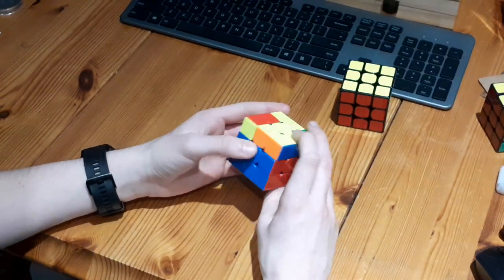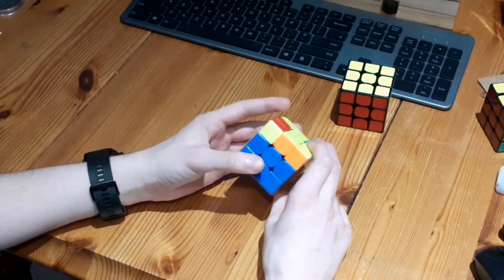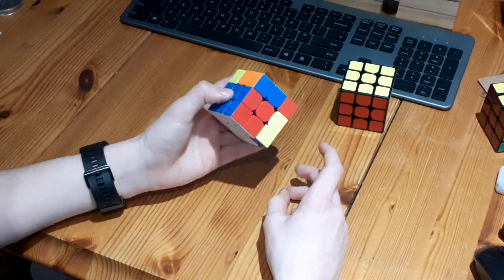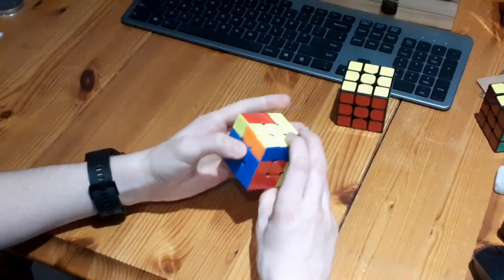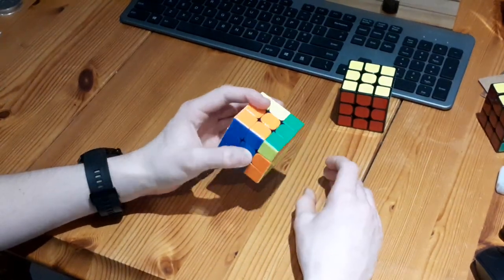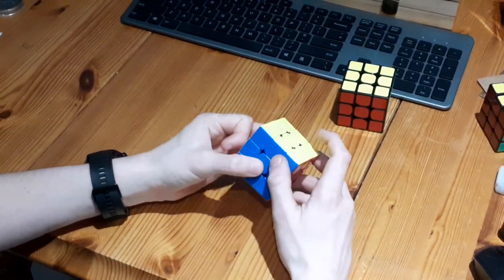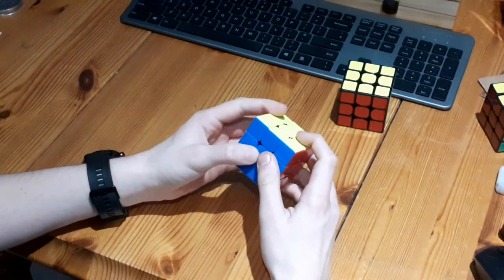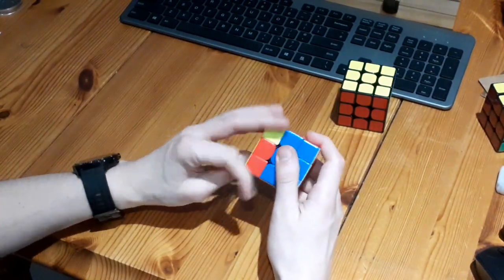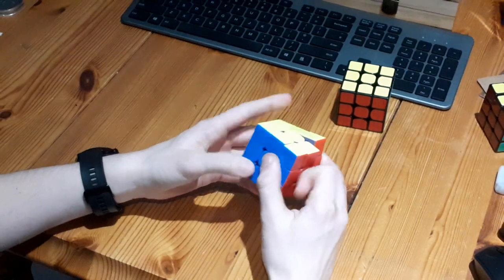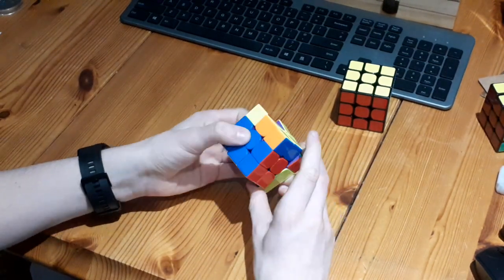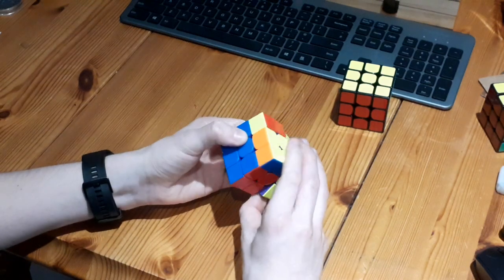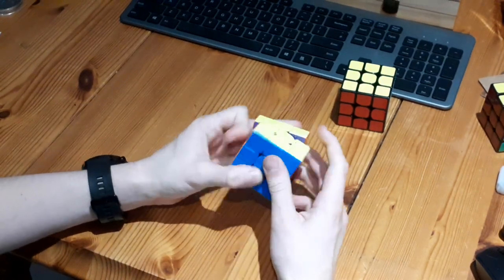You can also do it into back left, but I do both sides, but I'm faster like this. So it's basically wide F and then R F prime, or, yeah, I'm not so good left. I basically only use it back right.